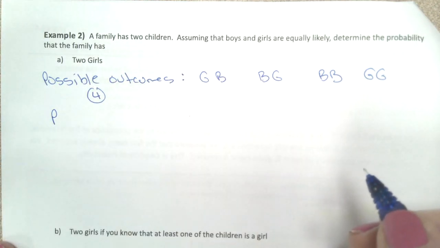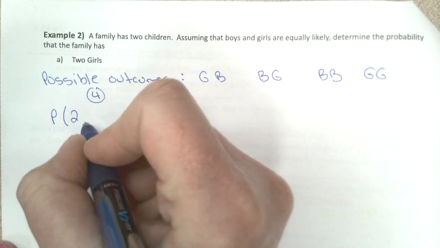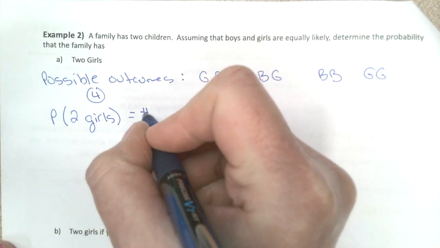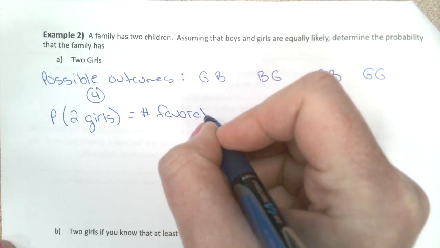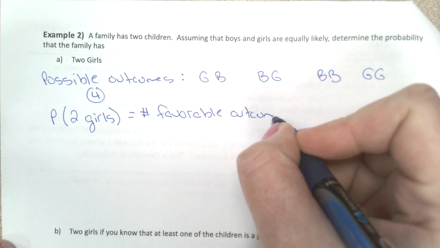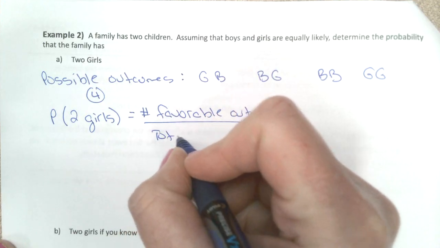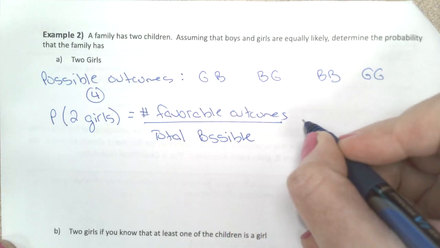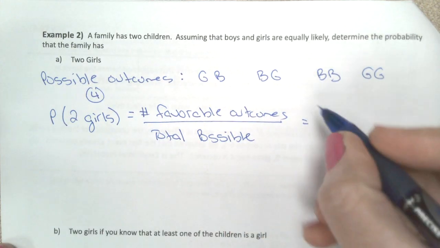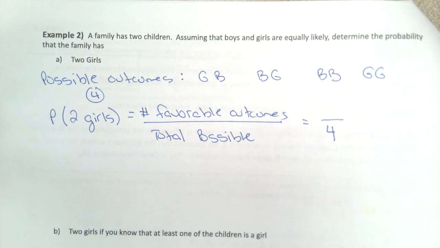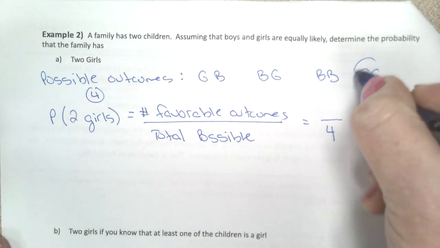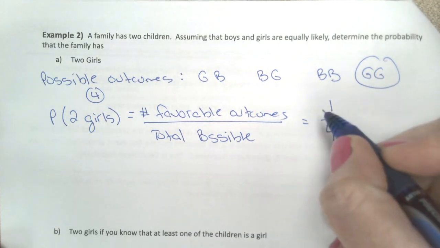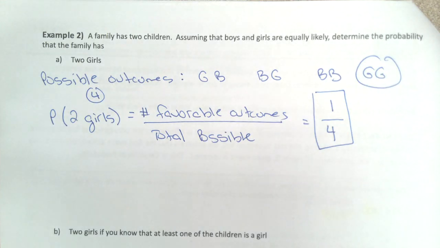This says, what is the probability that I have 2 girls? So probability is calculating the number of favorable outcomes divided by the total possible outcomes. All right, so I have 4 possible outcomes. I want two girls, so there is only 1 favorable outcome there. So the probability that you get 2 girls is 1/4.